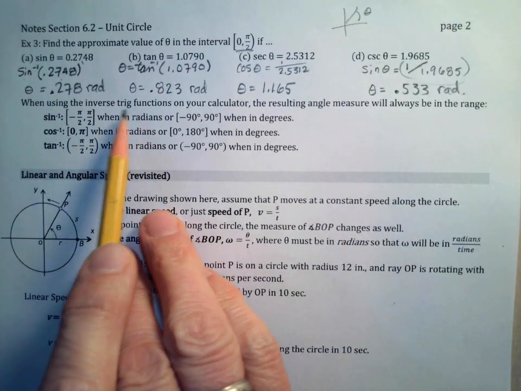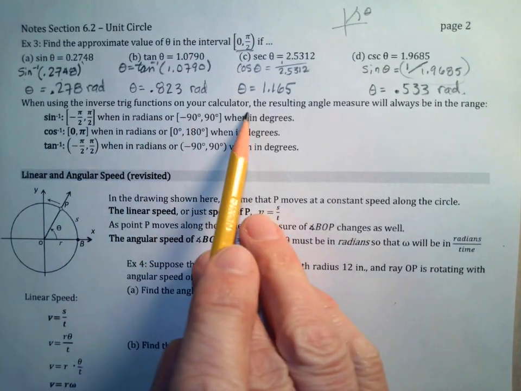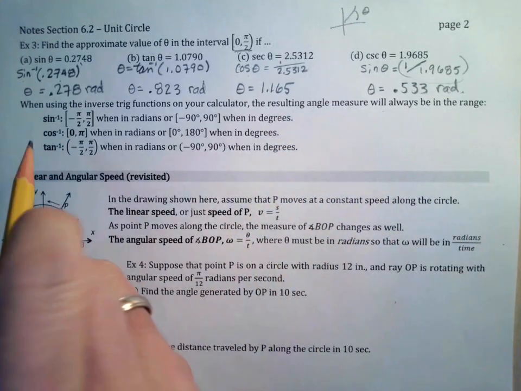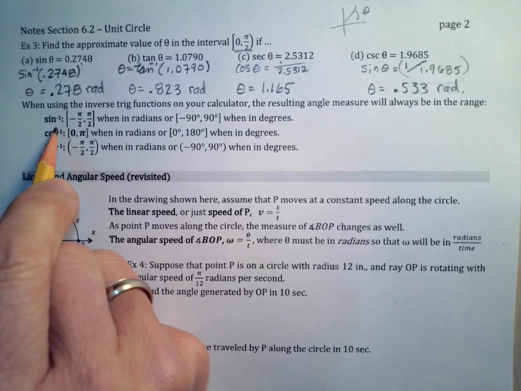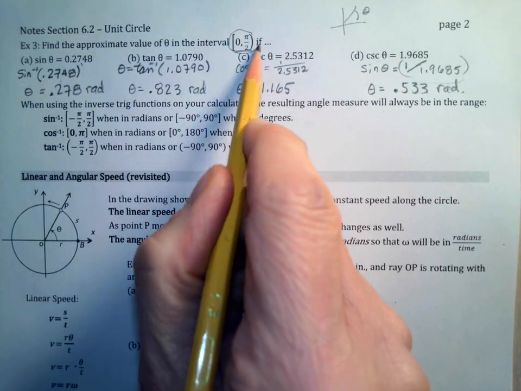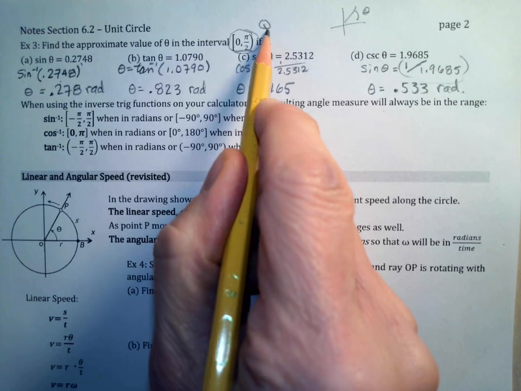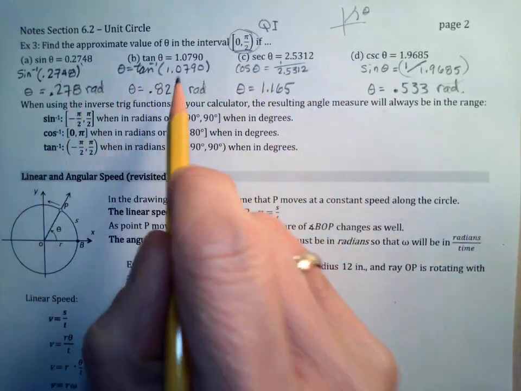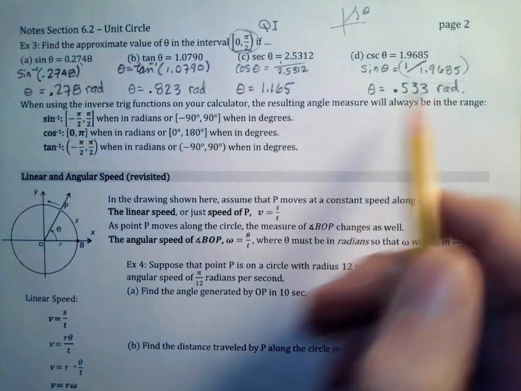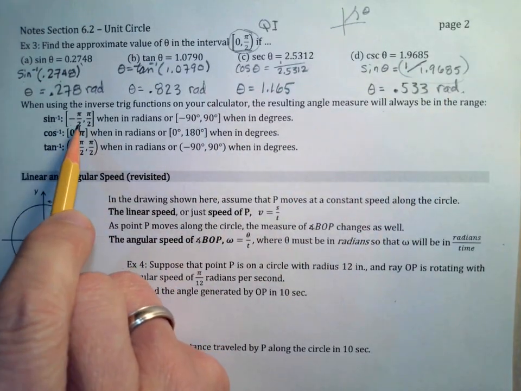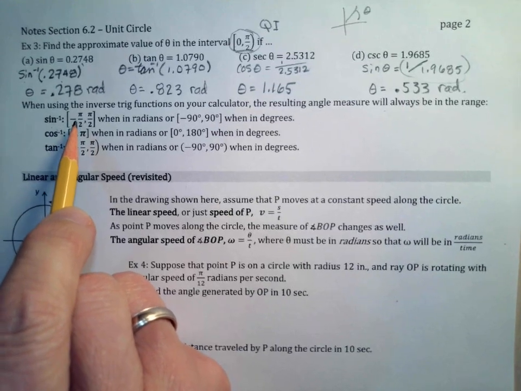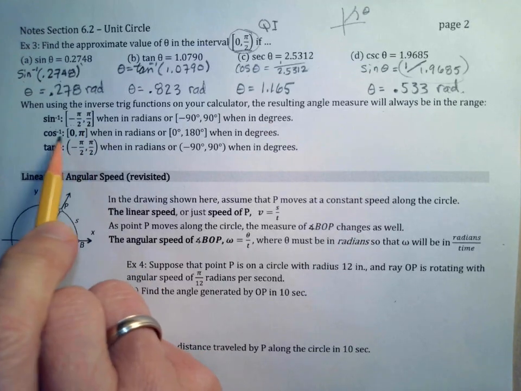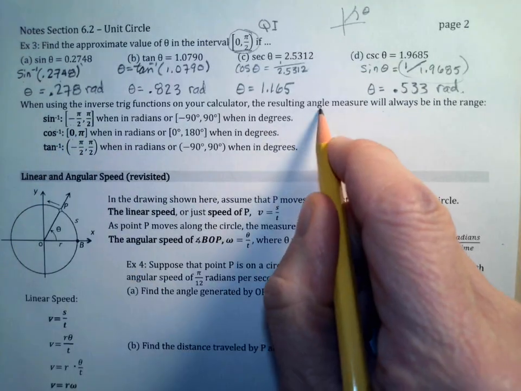All right, when using the inverse trig function on your calculator, the resulting angle measure will always be in a particular range. So if I use the inverse sine, notice up here we only asked it to give you the answer in quadrant 1, and we restricted our values so that it was always just positive radians. But this inverse sine always gives us an output from negative pi over 2 to pi over 2. And then for cosine, it's always 0. So let me draw a picture to help you visualize that.